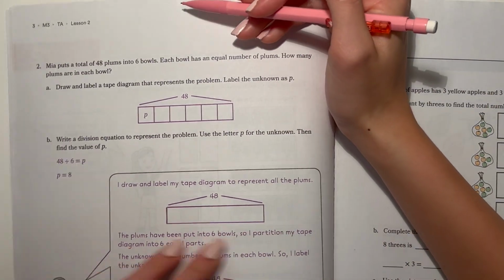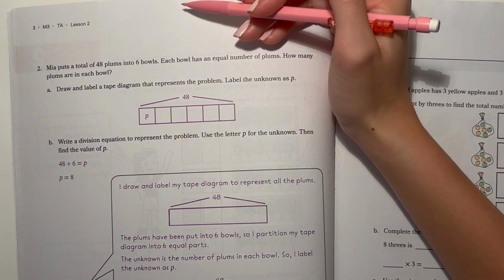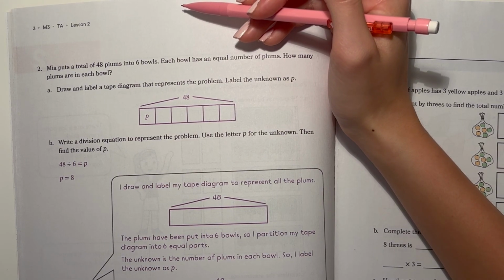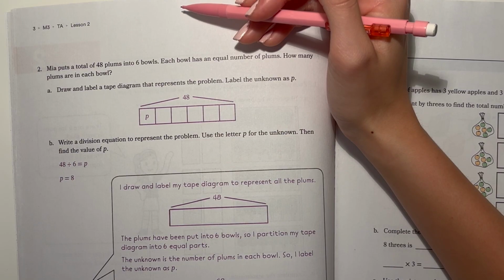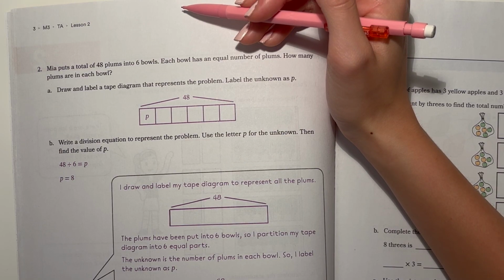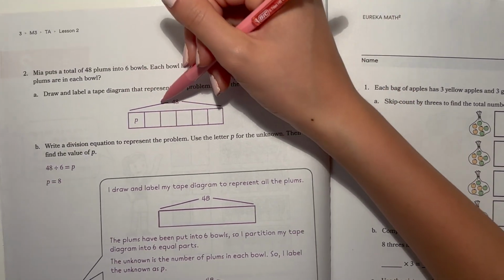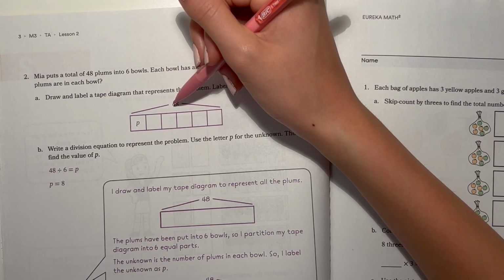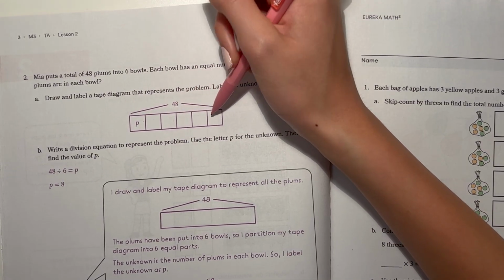And number 2, Mia puts a total of 48 plums into 6 bowls. Each bowl has an equal number of plums. How many plums are in each bowl? So A, draw and label a tape diagram that represents the problem. Label the unknown as P. So the total is 48 plums, and there's 6 sections for 6 bowls.